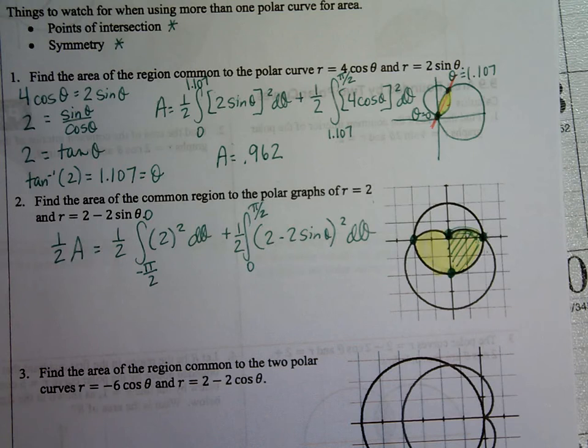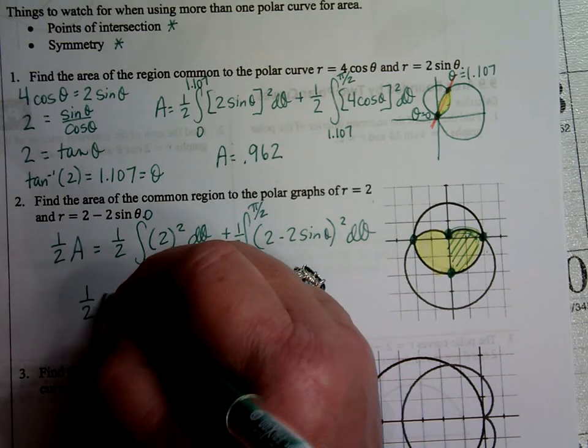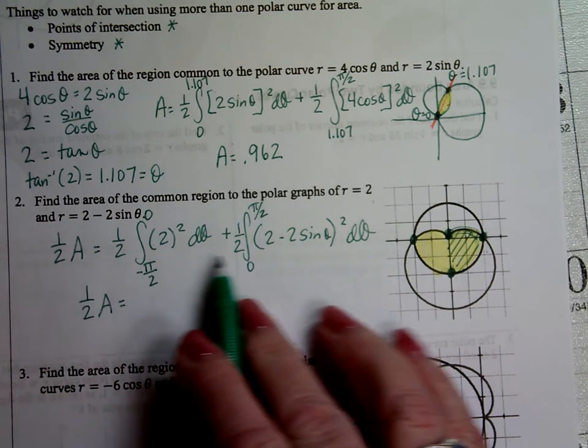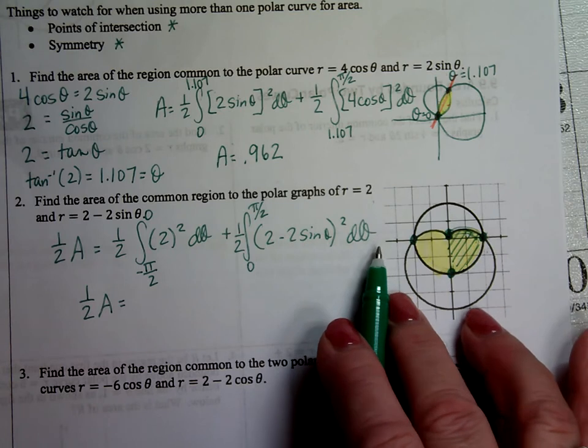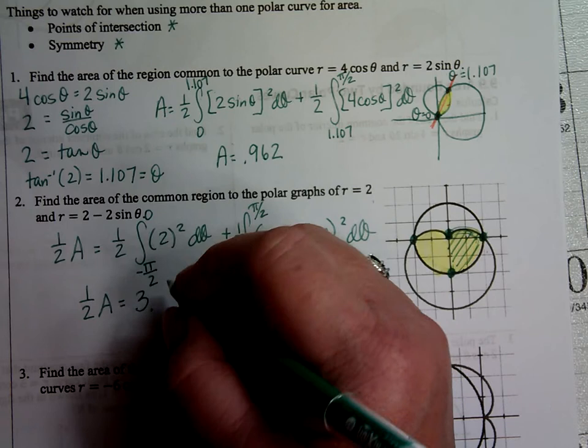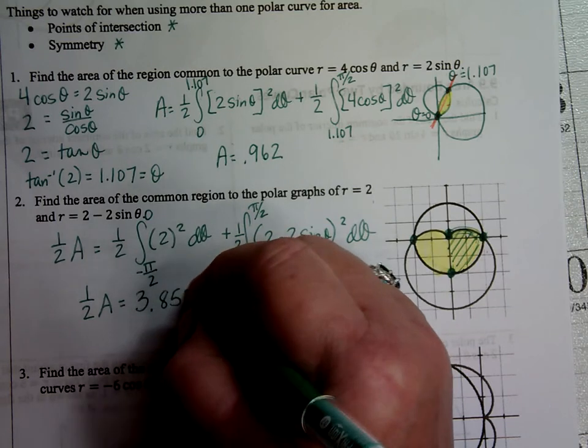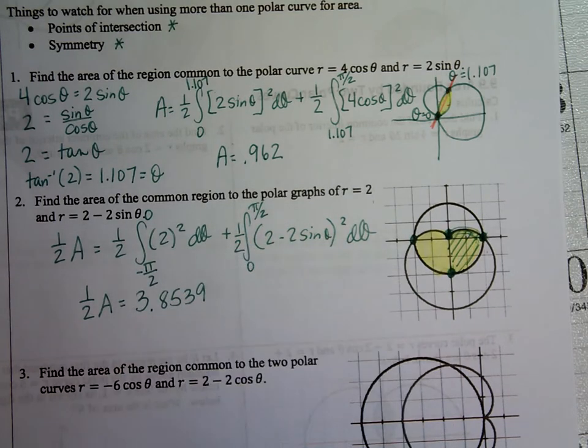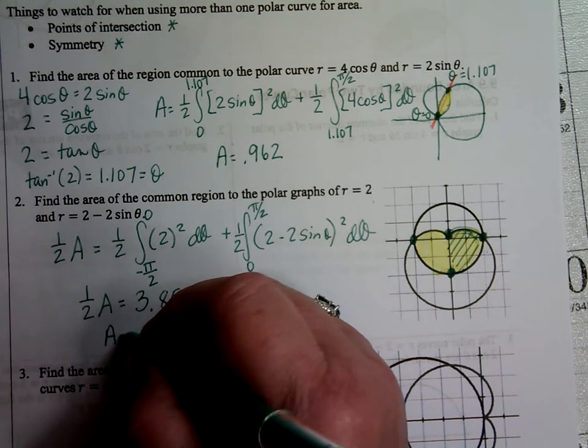And so I know that 1/2 my area, I go to my calculator and I put in this whole hot mess. And the whole hot mess gives me 3.8539. By the way, if you're having trouble integrating these, catch me up in class and I'll show you on the calculator. But we've done them enough. I kind of feel like you know how to do that. All right, double it.